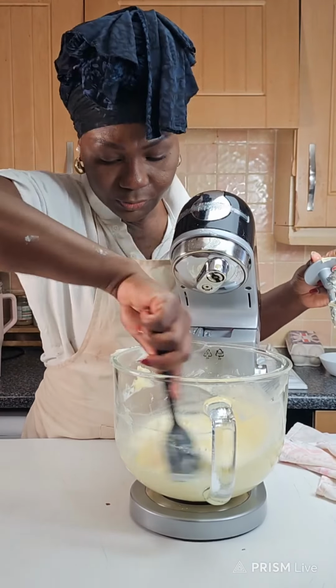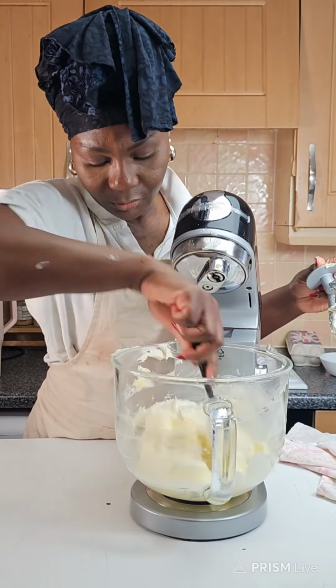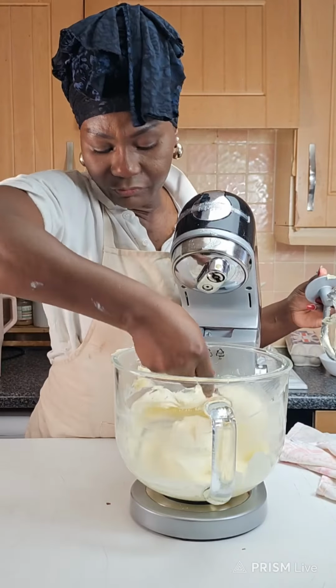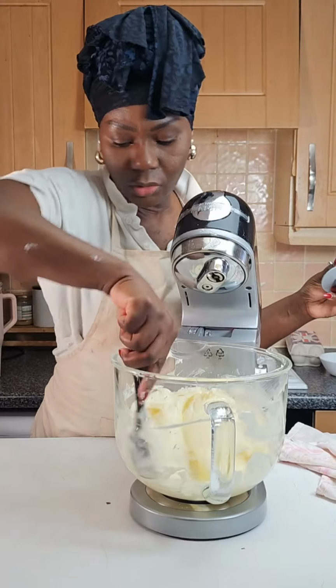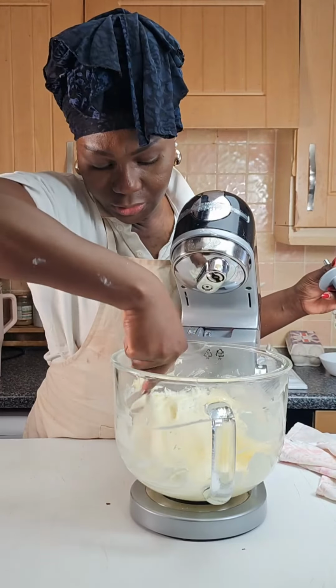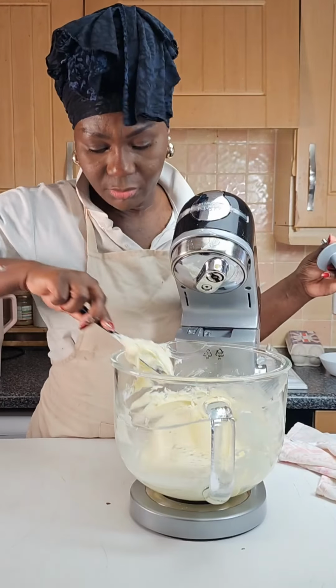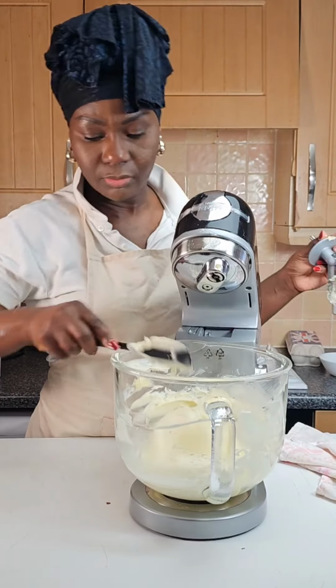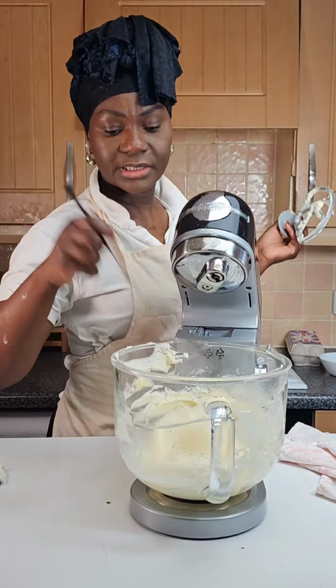So I'm just scraping the sides together. And yeah, that's an American buttercream that you can go and use. Easy to make. Let me see what it tastes like.